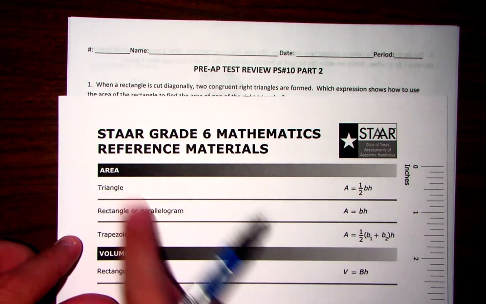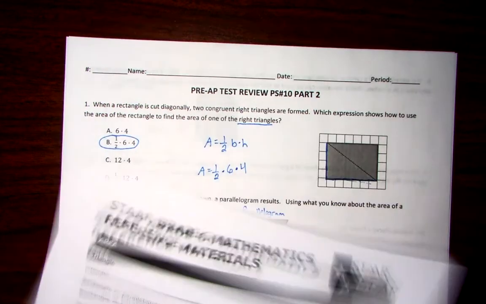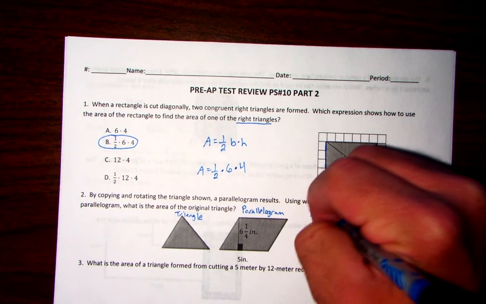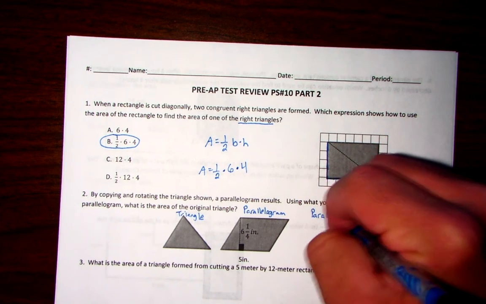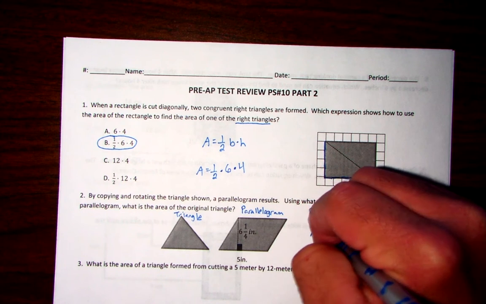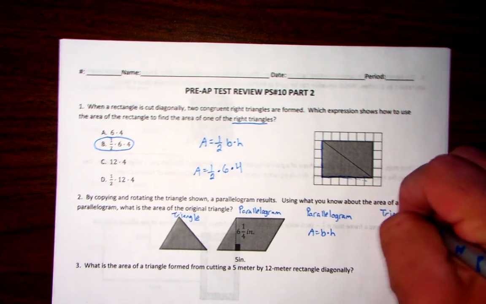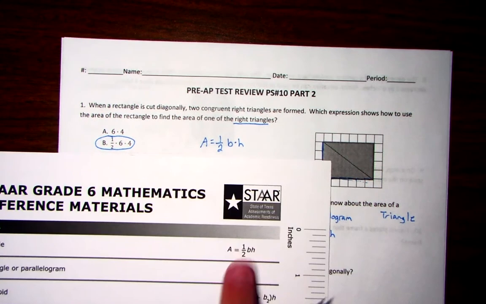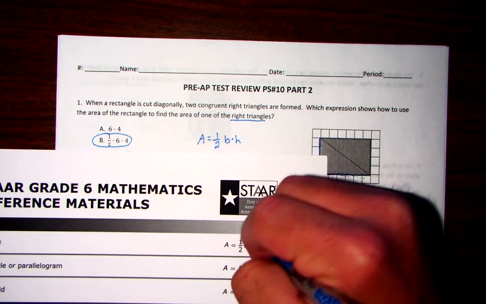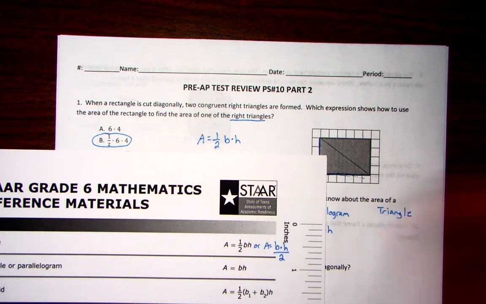First of all, the area of a parallelogram. Area is equal to base times height. And now the area of a triangle, again, is 1/2 base times height, or the area equals base times height divided by 2.